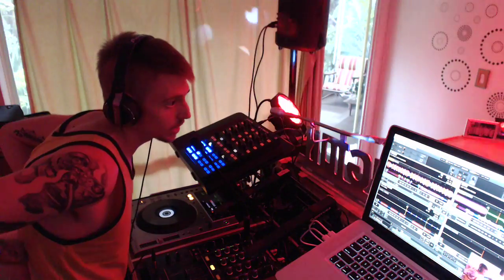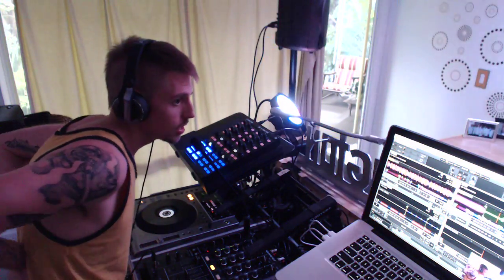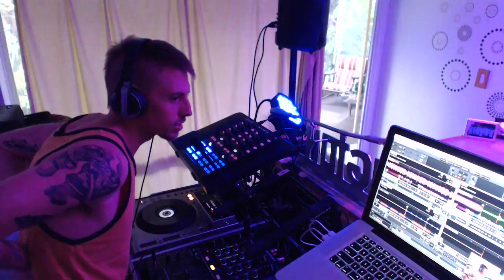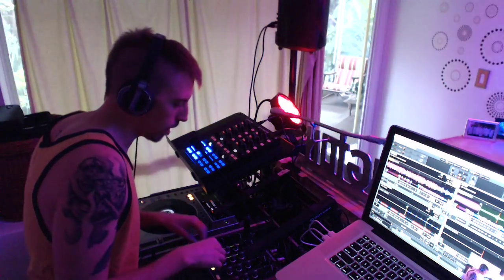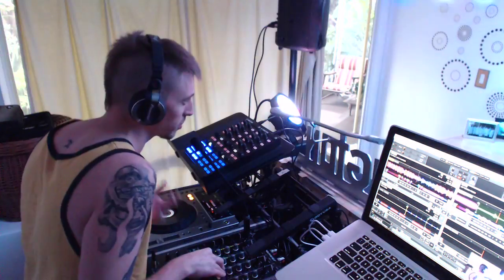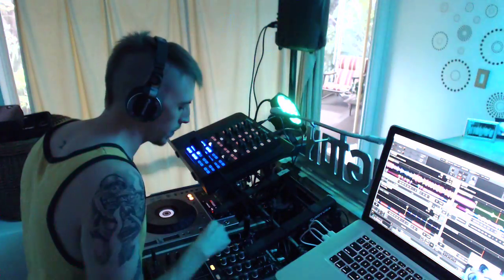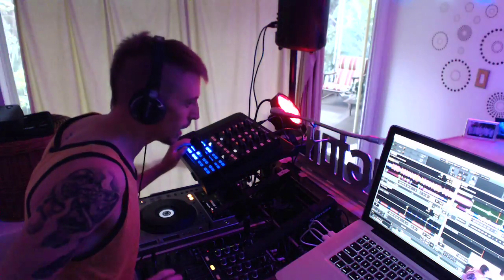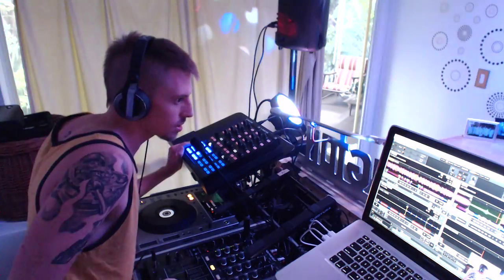The 2 effects that I'm going to use are Zerp and Stretch Slow. Those are the 2 that I found that really work well with me, and they're the easiest to use for me and really make a big impact on a transition. So I'm going to go ahead and go back a little bit and just play around with the song.